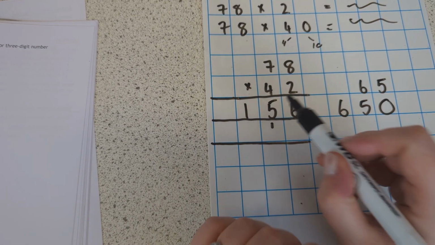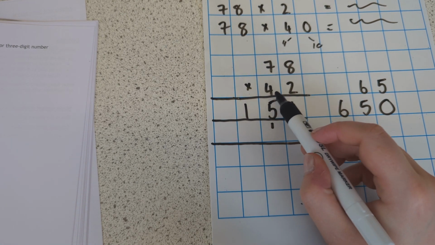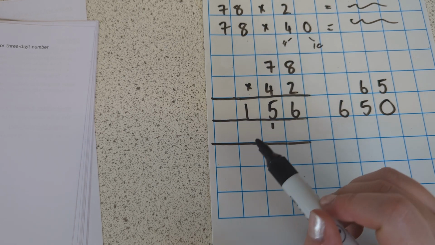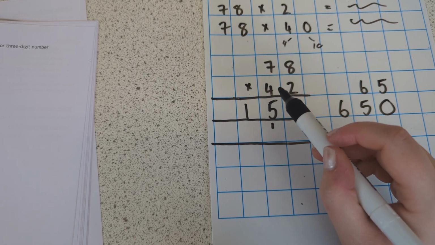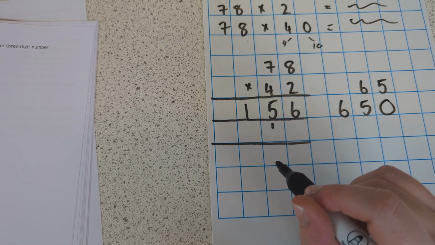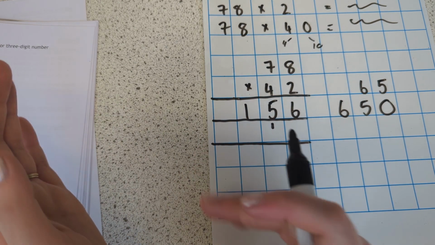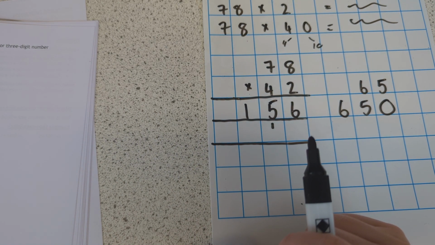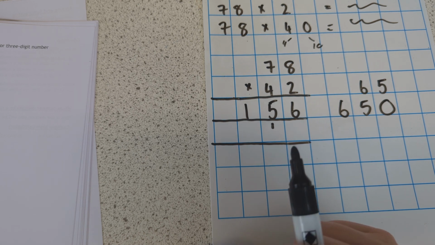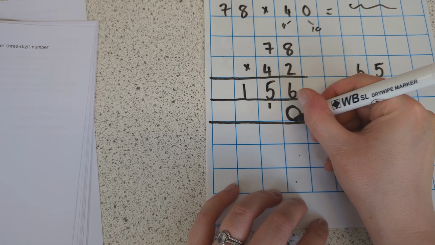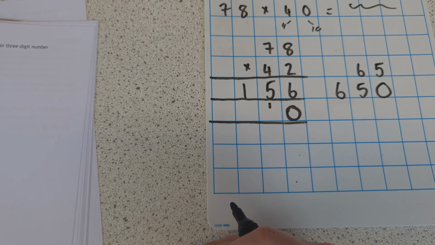This 4 does not represent 4. This is in the tens column. This 4 represents 40. So we're going to multiply by 10 first, so I know my answer will have to move one place to the left. So I'm actually going to, oh, the words left me. But I'm going to put the 0 here first.